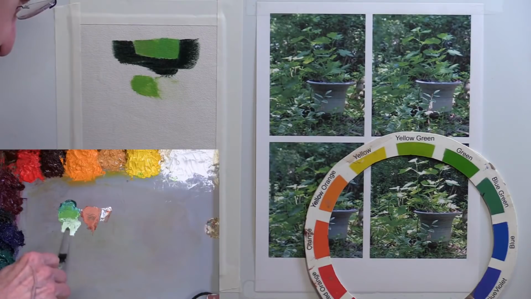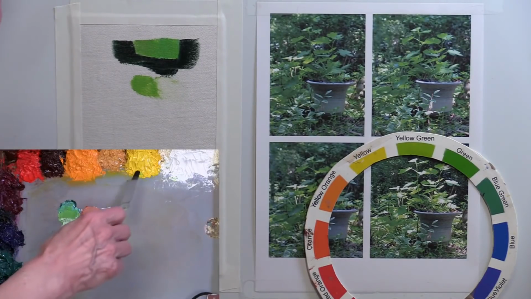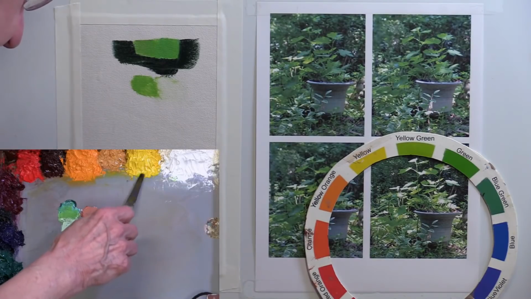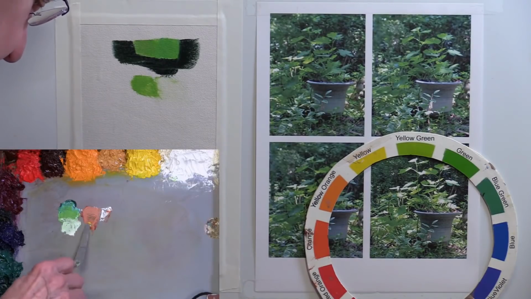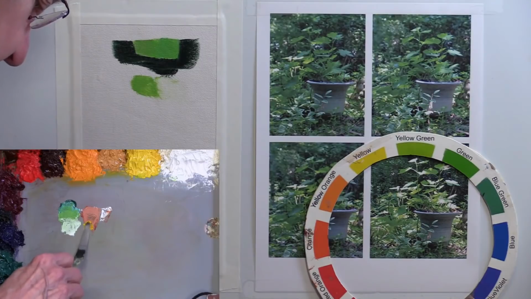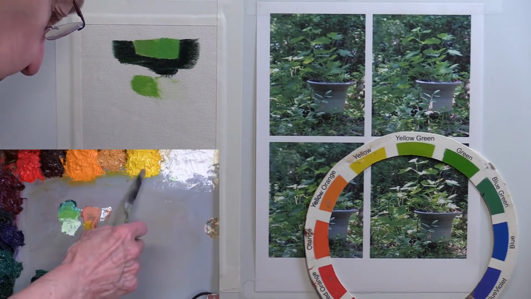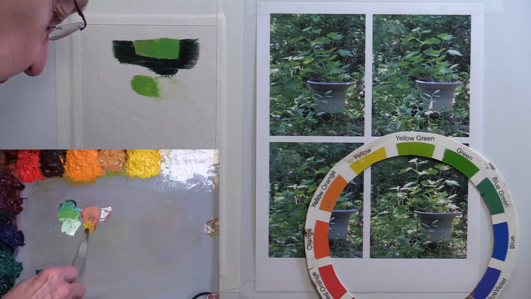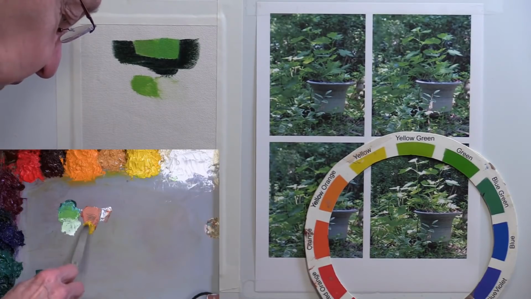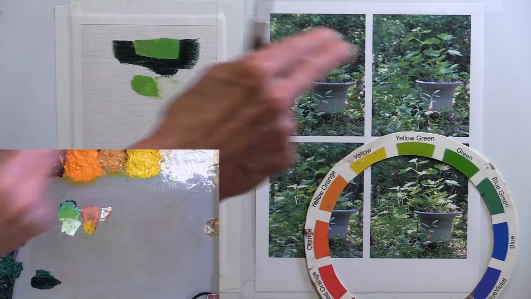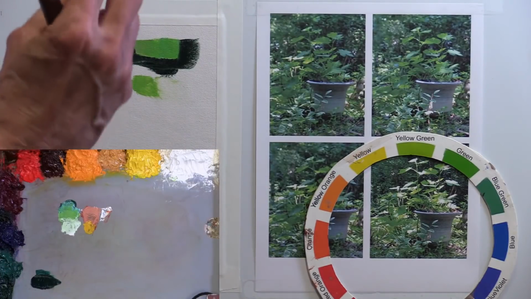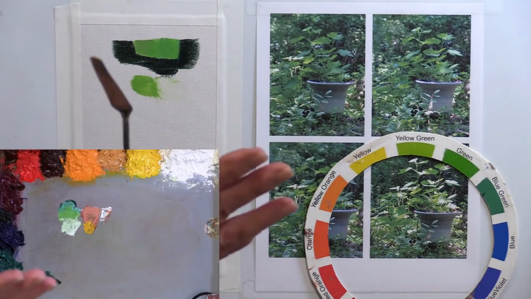Now, in this case, I could reach for yellow ochre, or I could reach for yellow. Or I could take yellow and mix it with a little bit of this transparent oxide red, which would bring that red out in it. There are several ways you can go, because when I'm doing this, that very much looks like yellow ochre. So there are various ways you can go as far as the color you choose. The important thing, if you identify it by its hue, you're okay.